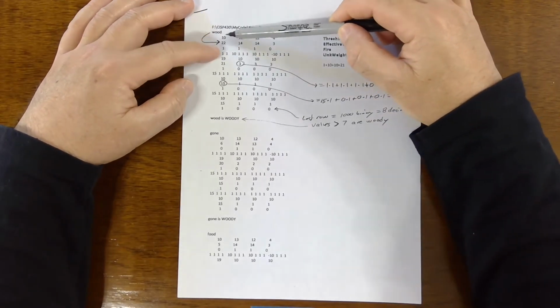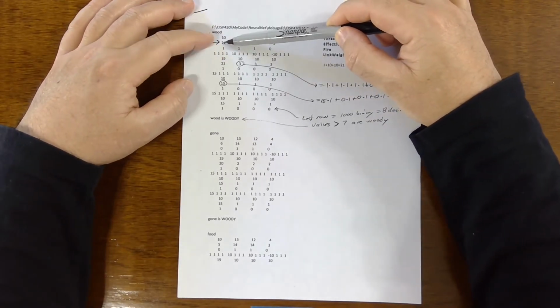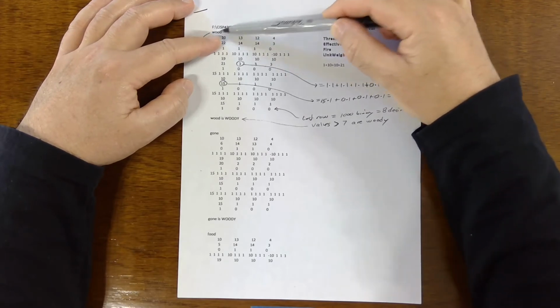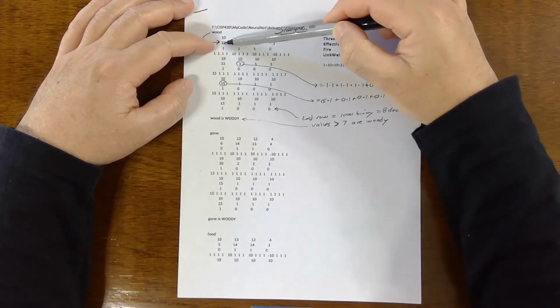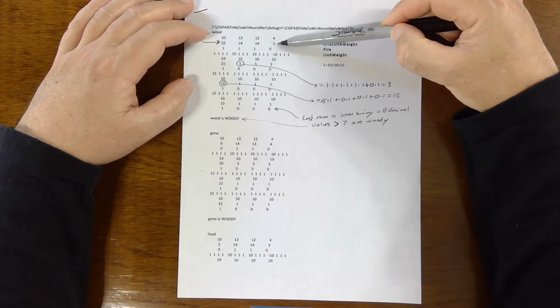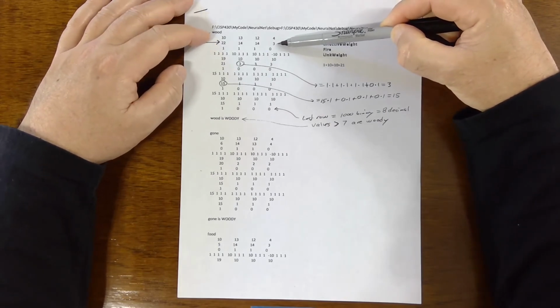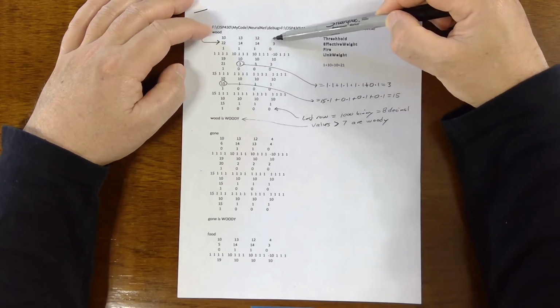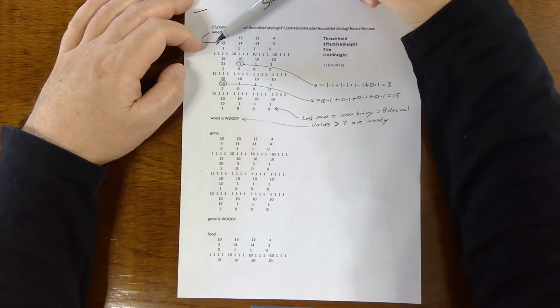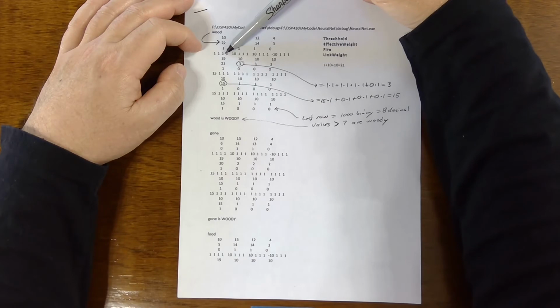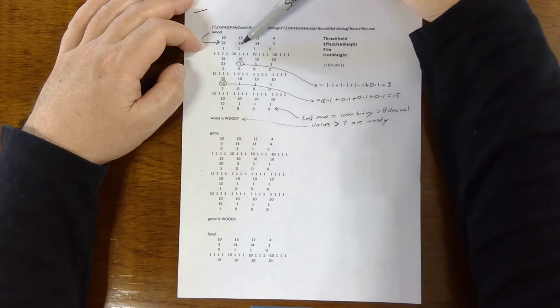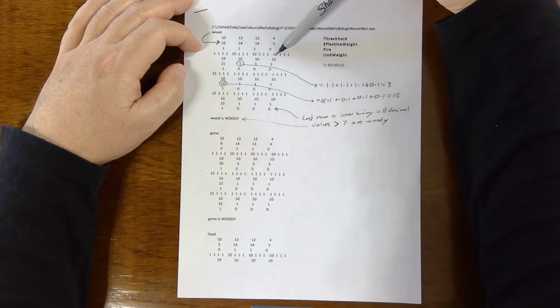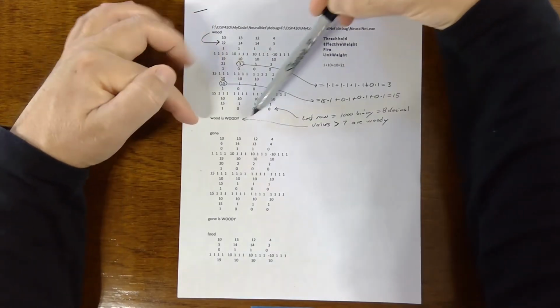Okay, so I'm feeding in wood. W is 22, O is 14, O is 14, D is 3. So the 22, 14, 14, 3, that's just wood. And then I came up with these threshold values, 10, 13, 12, and 4. And then for the first node, I came up with these link weights. This node has these link weights, and then this one has these link weights. Here I'm using a -10 link weight. And then you just crunch it through, and it comes out to Woody.